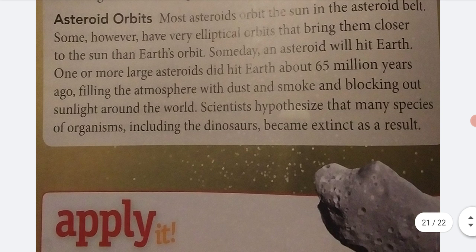Asteroid orbits. Most asteroids orbit the Sun in the asteroid belt. Some, however, have very elliptical orbits that bring them closer to the Sun than Earth's orbit. Someday, an asteroid will hit Earth. One or more large asteroids did hit Earth about 65 million years ago, filling the atmosphere with dust and smoke and blocking out sunlight around the world. Scientists hypothesize that many species of organisms, including the dinosaurs, became extinct as a result.